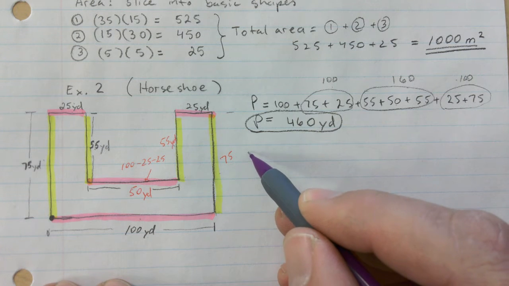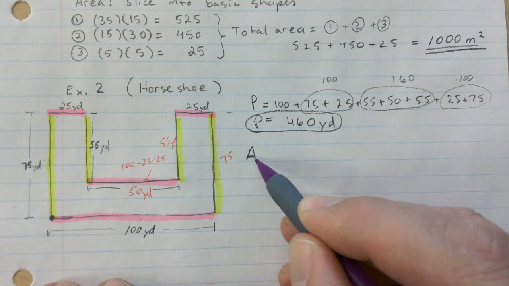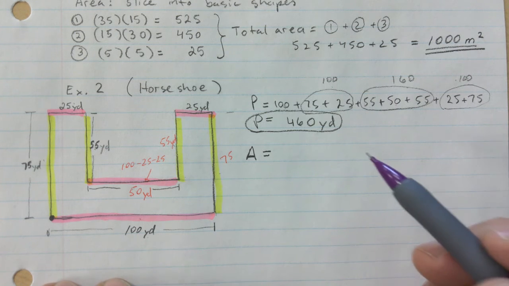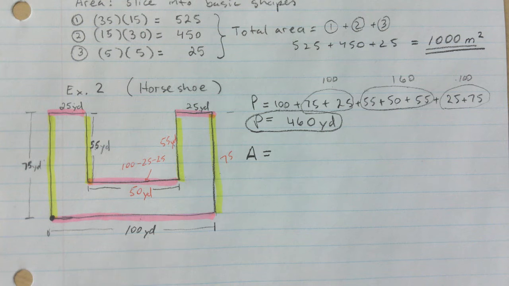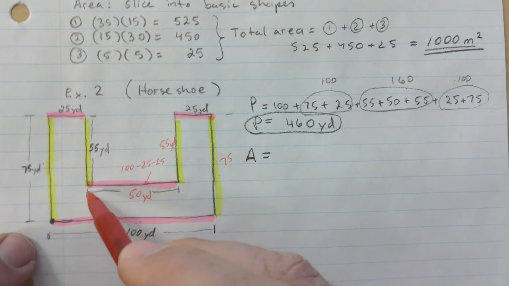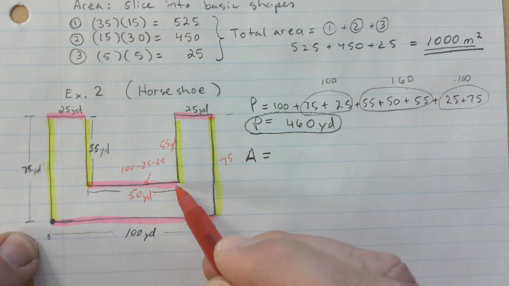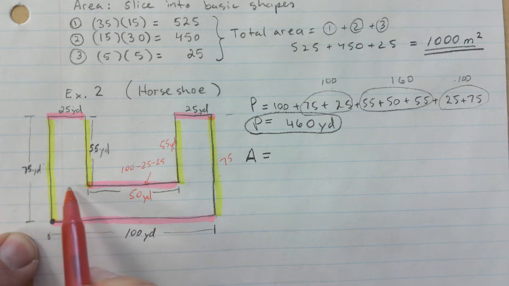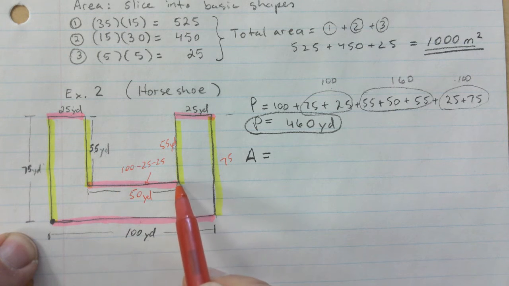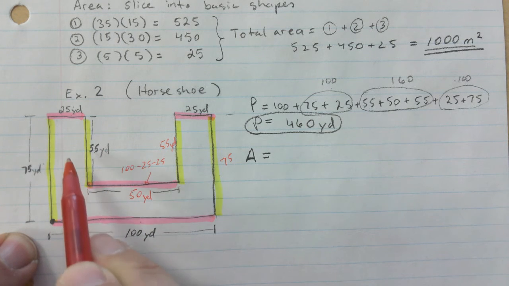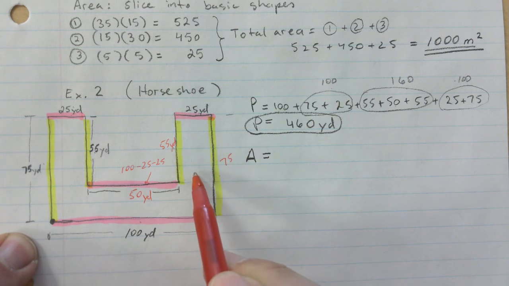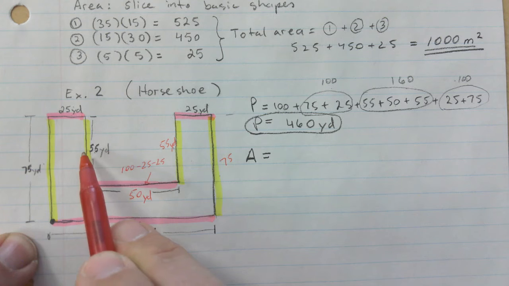Now we're going to find the area. And we know that area can't just be calculated as it is. So I'm going to cut it a certain way, okay? You can cut it into 3 pieces this way. So you've got 1, 2, and 3. You could also slice it this way. So you cut here and here, and then you have 1, 2, this long piece, and a third one here, which will be the same. These two will be the same.